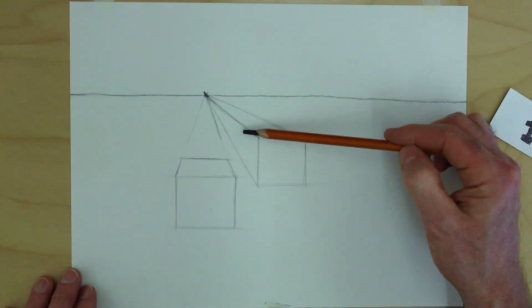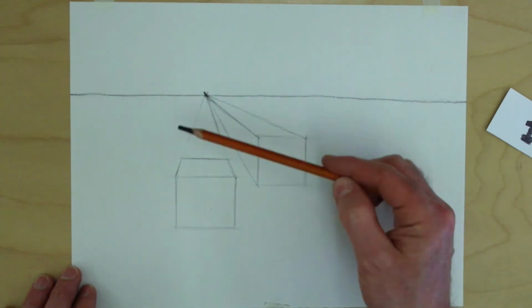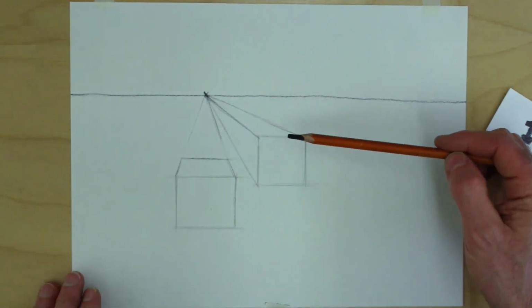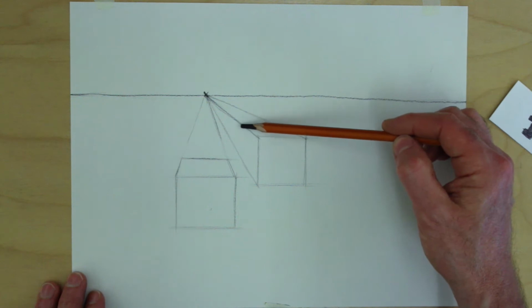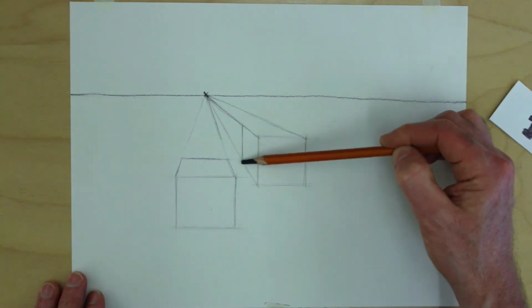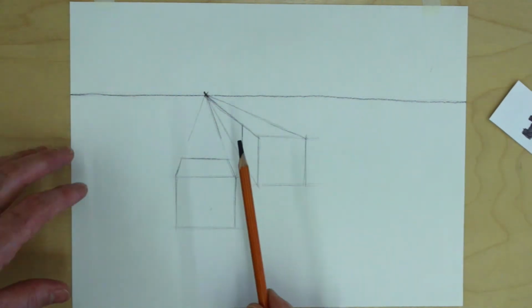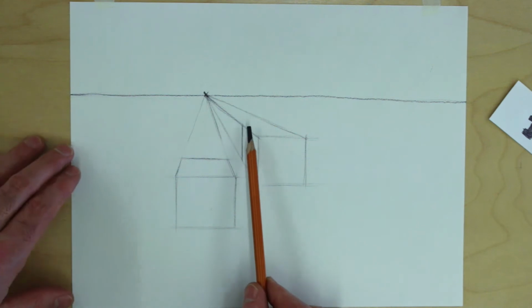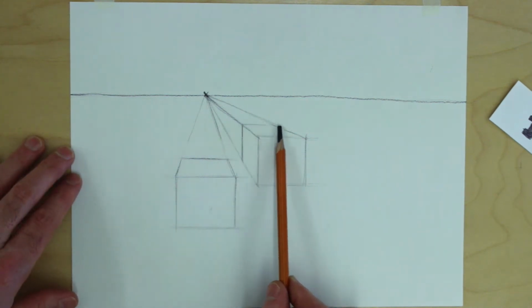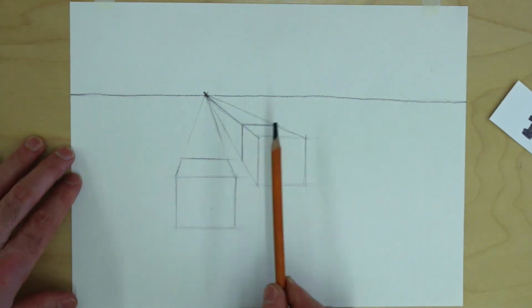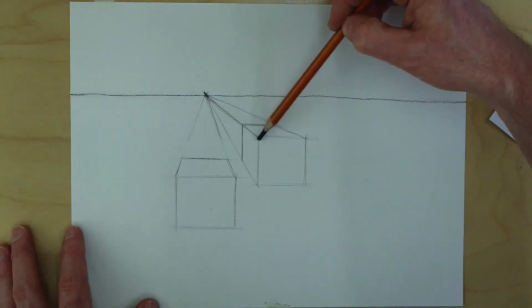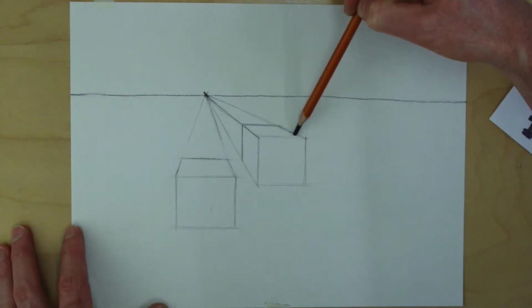When it comes to 1-point perspective, the further away from the vanishing point to the left and to the right you get, the more distorted things get. If you were to draw a chessboard or something like that, all the lines going back need to be going to the same point. Depending on how close to it you are, you're going to get some distortion. But so far, so good on this one.